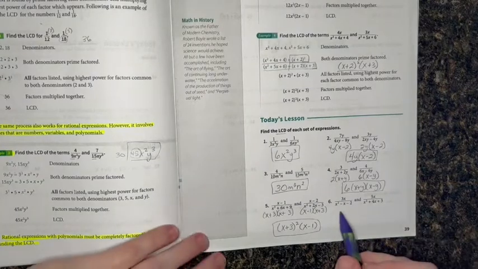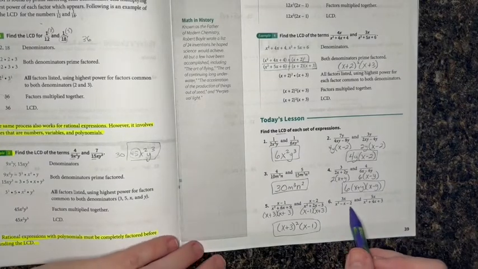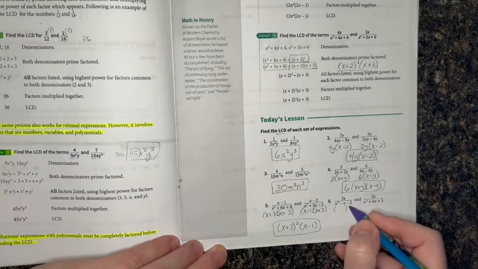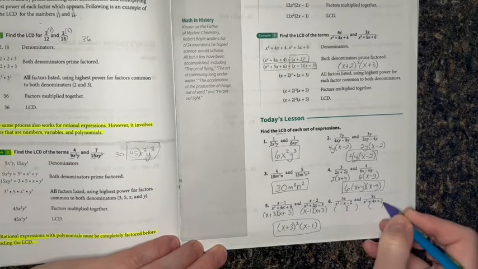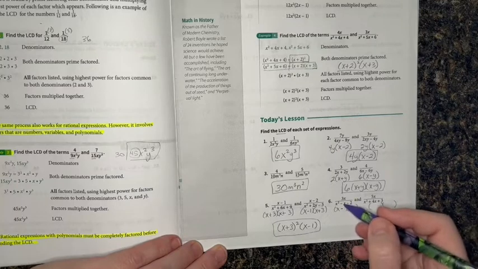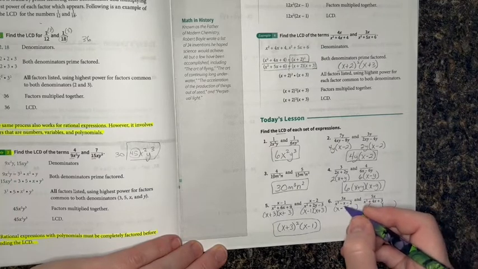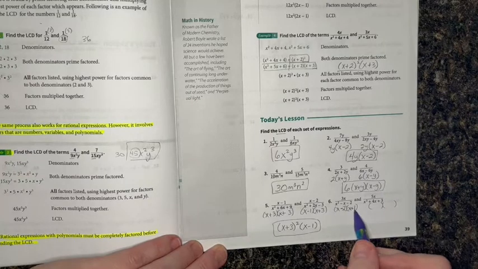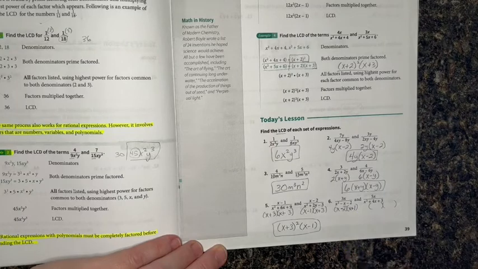Number 6. X squared minus x minus 2 and x squared plus 4x plus 3. Factor, factor, factor. X is a perfect square. What factors? I need obviously one negative and one positive. Factors of 2 are going to give me a negative 1. Well, it's going to be a negative 2 and a positive 1, right? Because negative 2 times 1 is a negative 2. Negative 2 plus 1 is a negative 1.